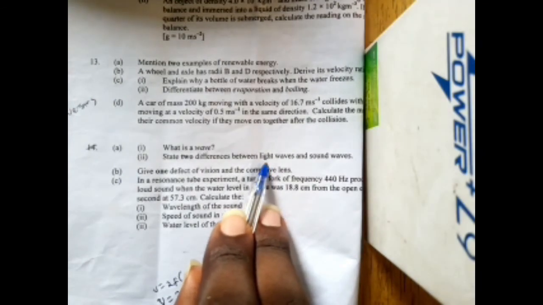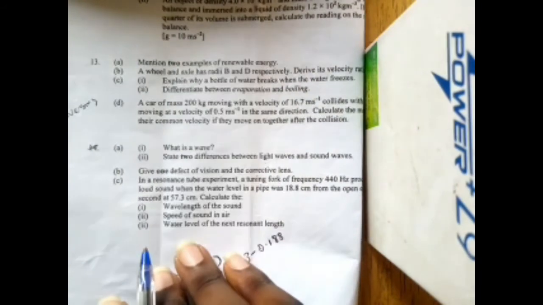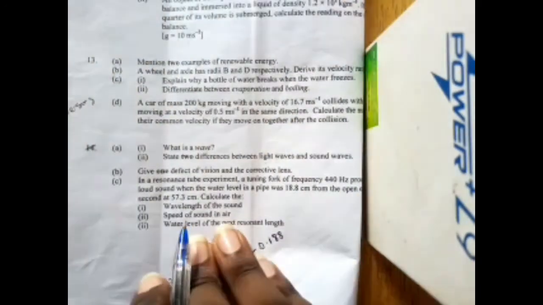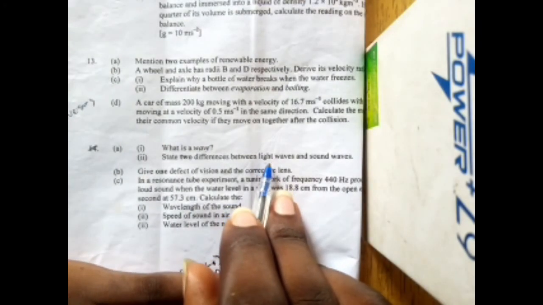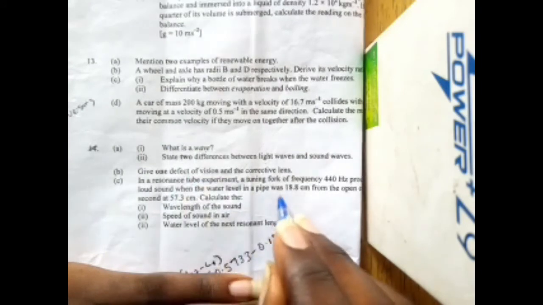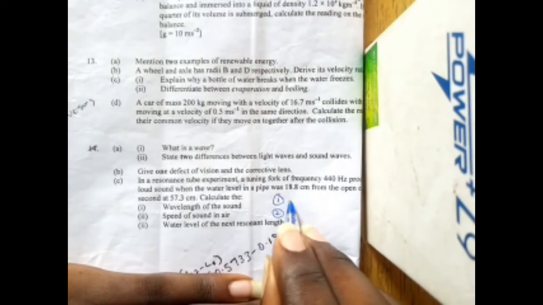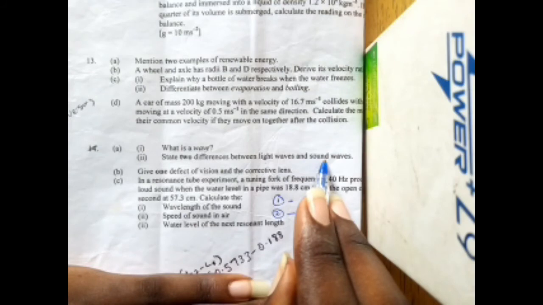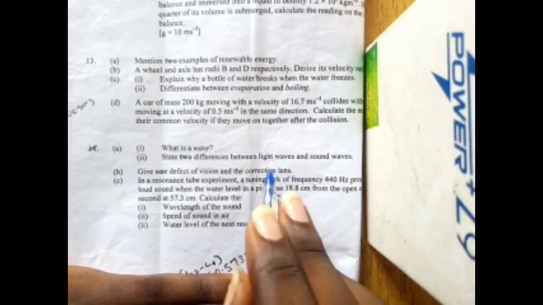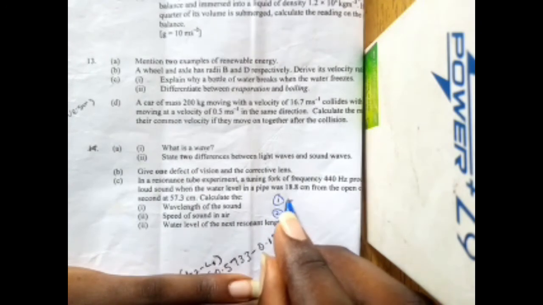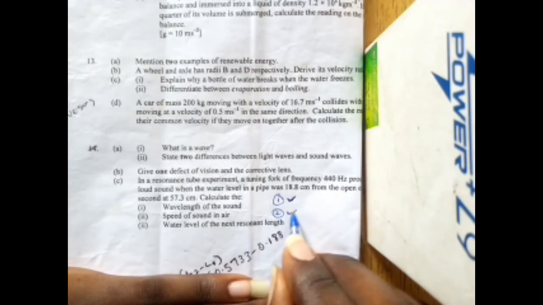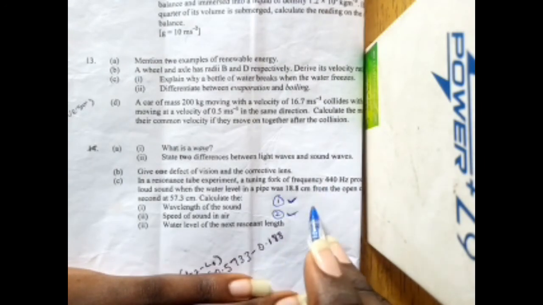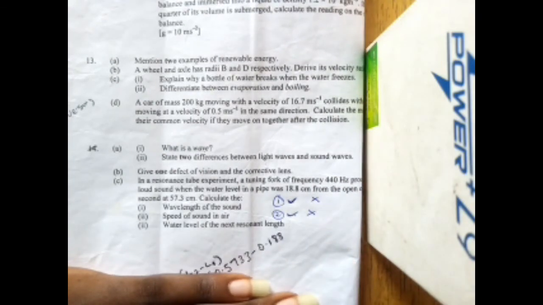Now, what is a light wave? What is a sound wave? Light wave is an electromagnetic wave. Sound wave is a mechanical wave. So what is the difference between a mechanical wave and an electromagnetic wave? Light wave, which is electromagnetic, does not require a material medium for propagation, and it moves with the speed of light. For sound wave, which is a mechanical wave, it requires a material medium and it does not move with the speed of light.